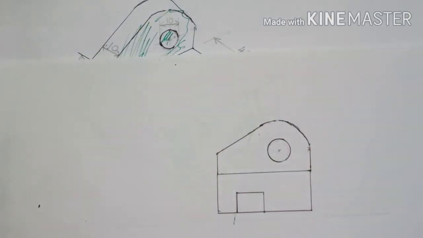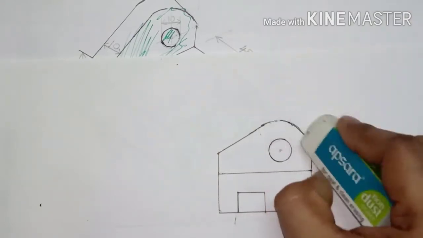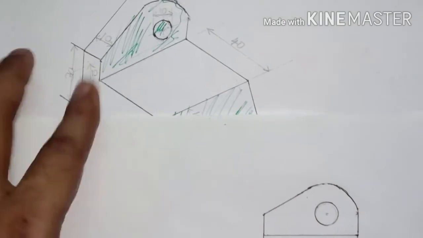See, I am doing it like this one. So this is our front view. Is there anything else? No.